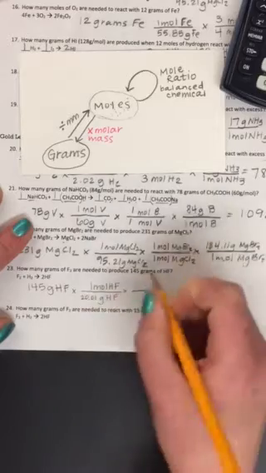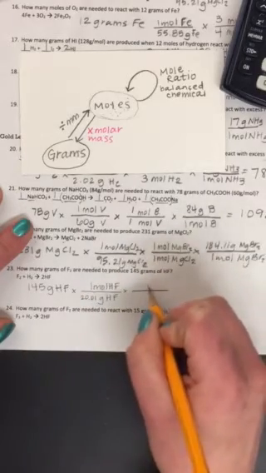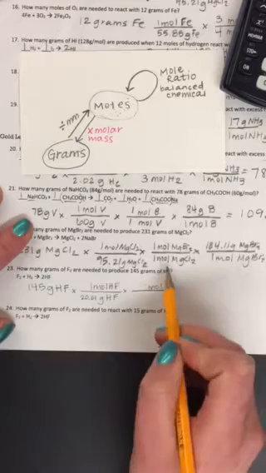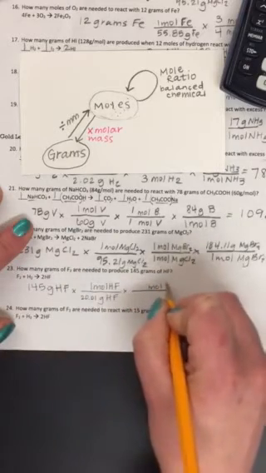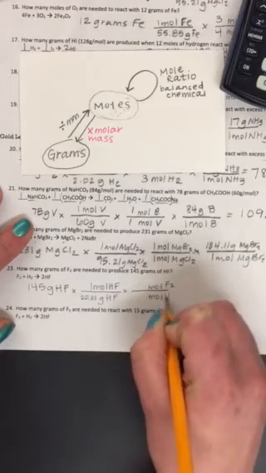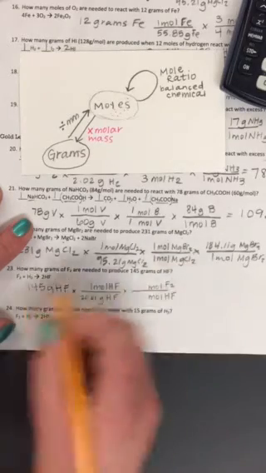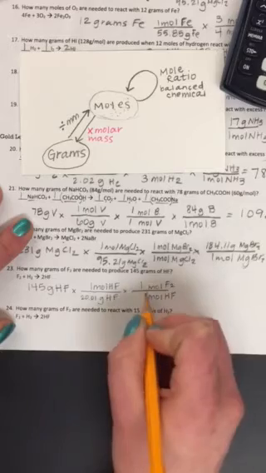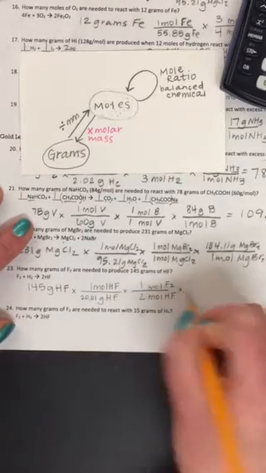Second step is to do our molar ratio. So remember, we want the moles of the substance that we need at the end, F2, over the moles of the substance we started with, HF. Looking at those coefficients, there's 1 for F2 and 2 for HF.